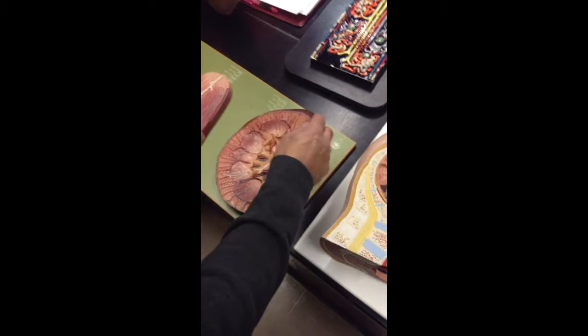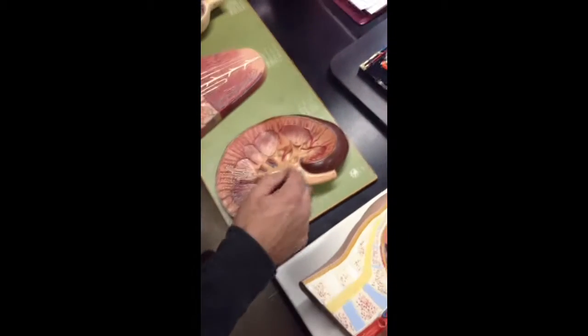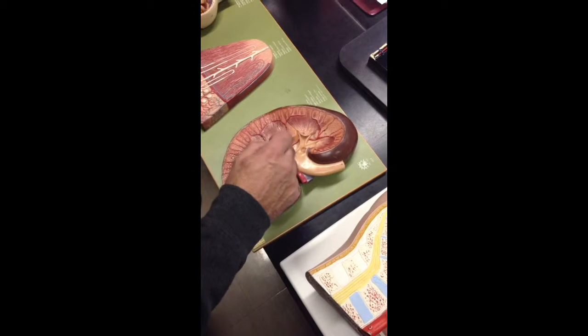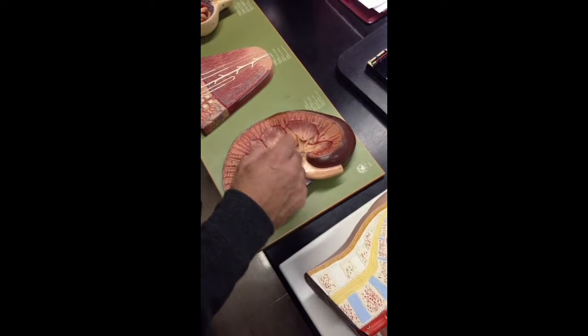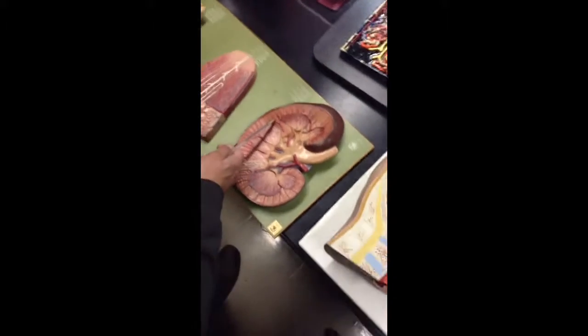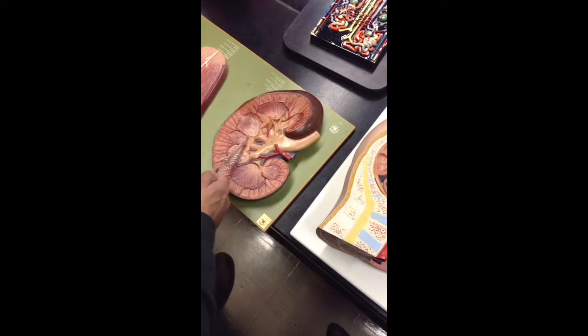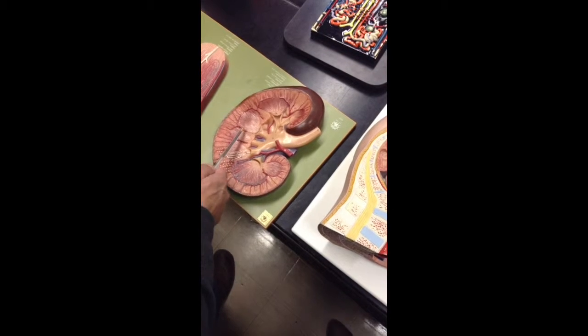Okay. All right, capsule, cortex, and the medulla. Then we have structures. These are the renal pyramids. All these are renal pyramids. And in between the pyramids are the renal columns. This is a column. This is a column. Here's a column. You can see the blood vessel coming up through it.